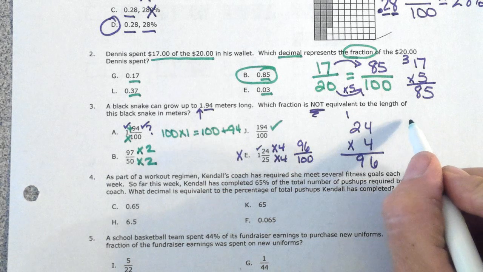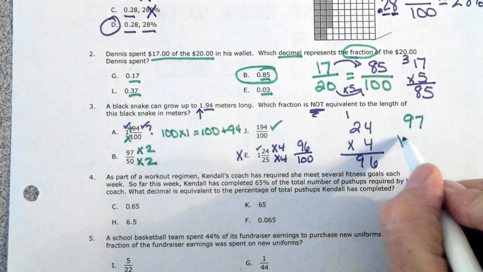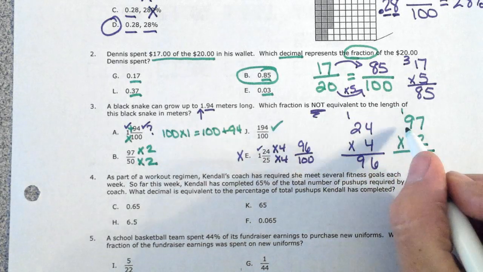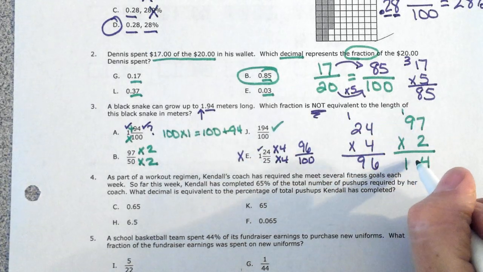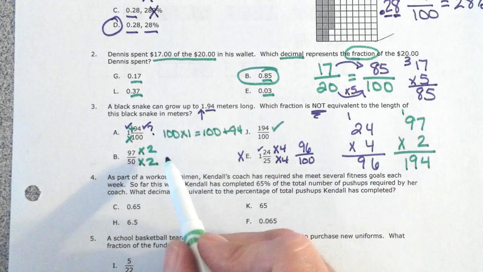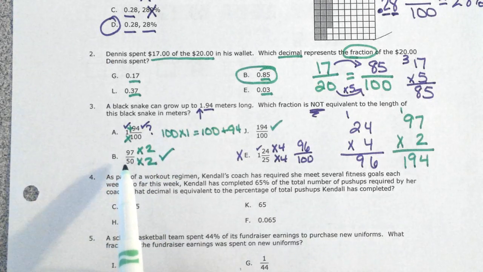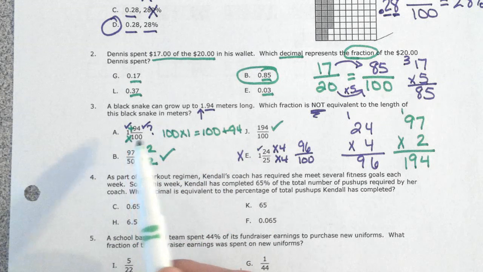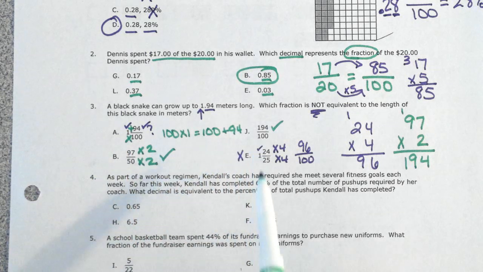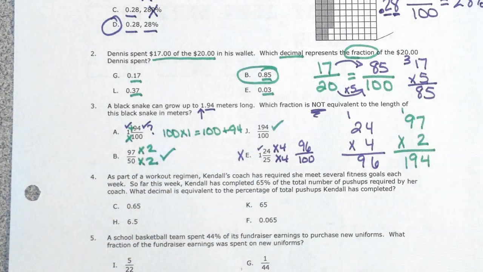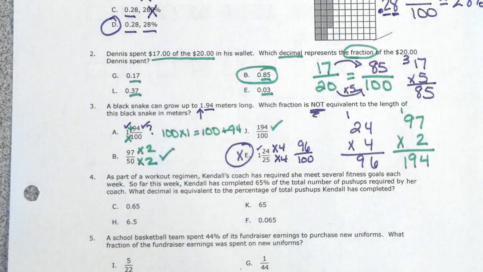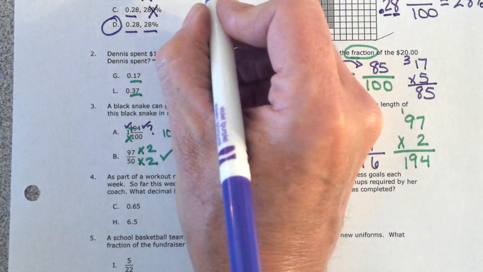Does 97 times 2 equal 194? Let me try it. 97 times 2. 14, carry the 1. 18 plus 1 is 19, 194. All right. So B can enlarge up to 194 over 100. A matches 194 over 100. The one that doesn't match is E, and we're looking for the not equivalent, so 3 goes with E. So in the E, let's put a 3.